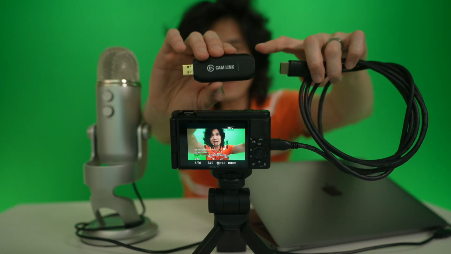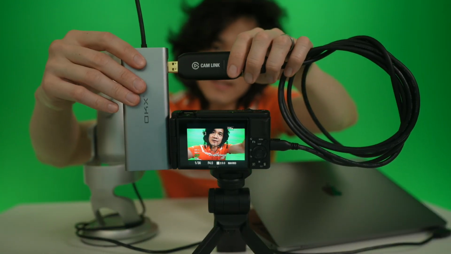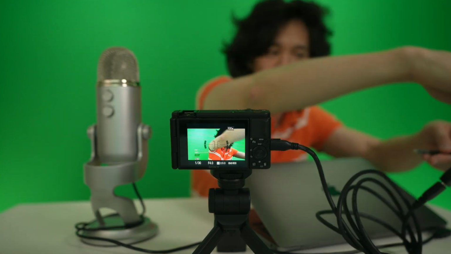We need what's called a capture device, like this. This is the Elgato Cam Link 4K capture device, and that allows us to connect this HDMI signal into the capture device. And then this capture device gets connected to our laptop or our computer. In this case, we'll use a USB hub so it's easy for you guys to see. So this connects to the hub, and then the hub will ultimately connect to our laptop, and that's how we get the video footage into our computer.